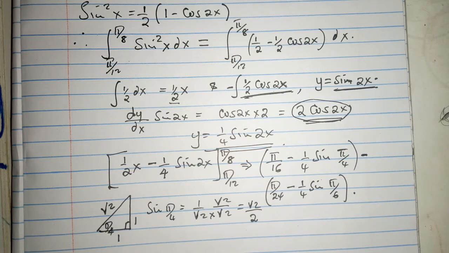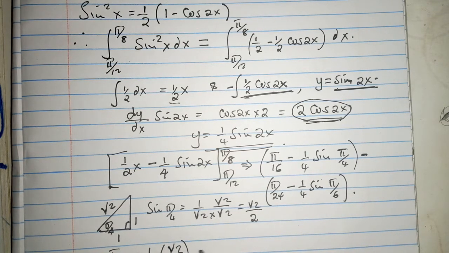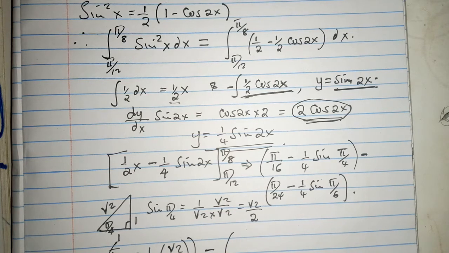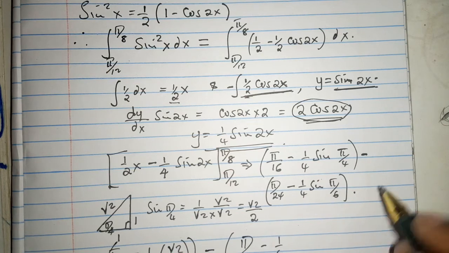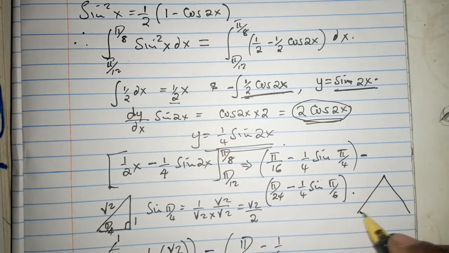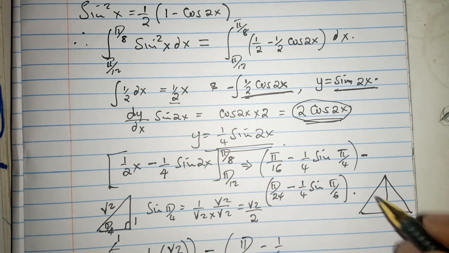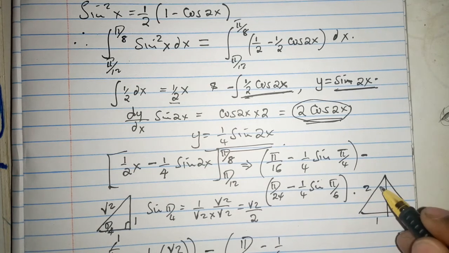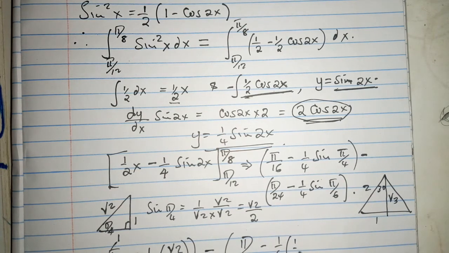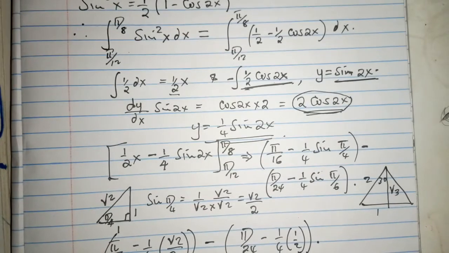So we are going to have now, if we take the whole of this, pi over 16 minus a quarter multiplied by root 2 over 2. The whole of that now minus pi over 24 minus a quarter. What is sine 30? We can just have it here. This is an equilateral triangle. This is 2, this is 1, this is root 3, and this is 30. So opposite of hypotenuse, a half, and that is just like that.